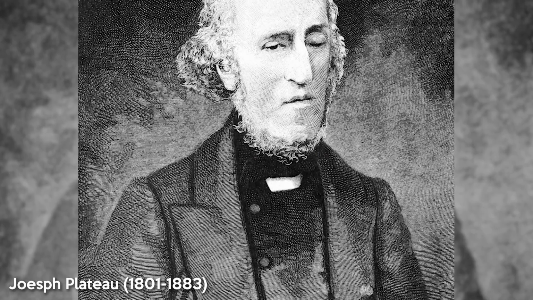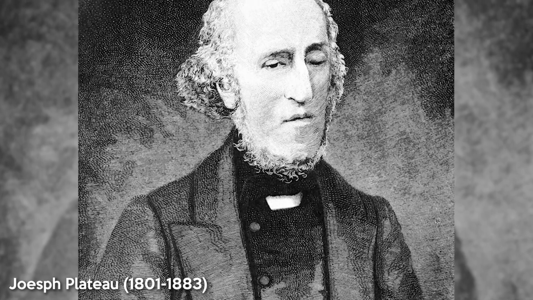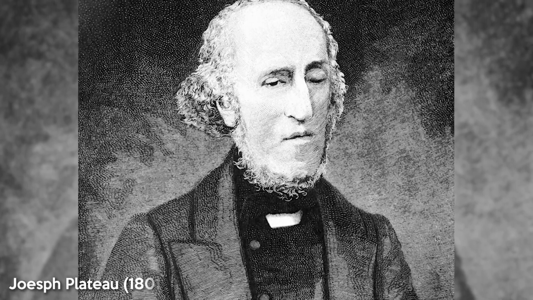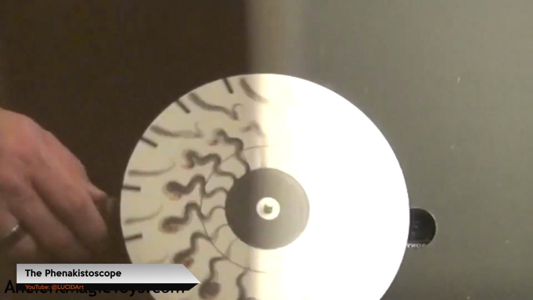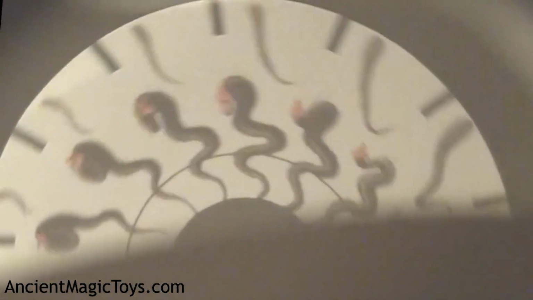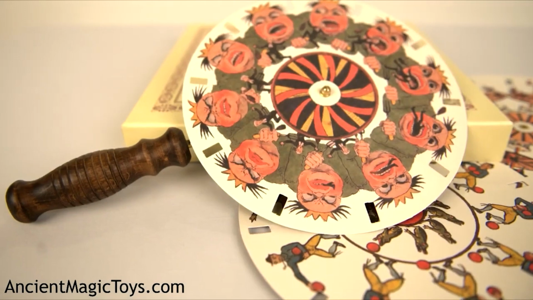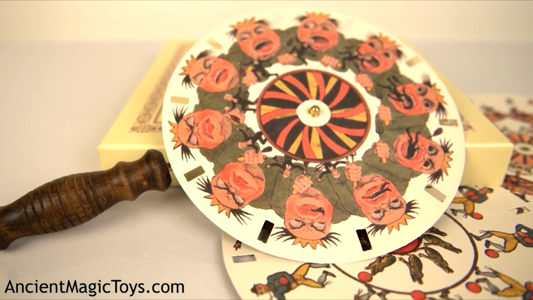Anyway, back to it. 1832, a physicist from Belgium named Joseph Plateau, that was an easy one, invented the Fianchetoscope. Just a side note, I don't understand why these people come up with great inventions and they come up with awful terminology or naming conventions. Anyway, the Fianchetoscope, which was made to produce fluid motion and continuous animation. His goal was to test the way our eyes and brains process a series of images as a continuous motion.